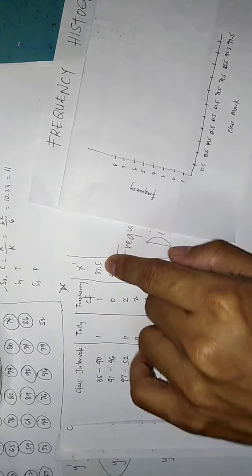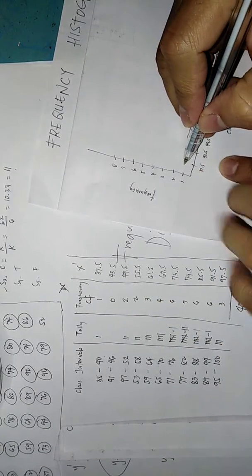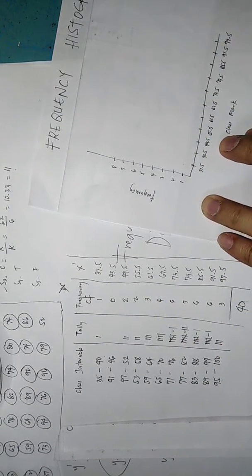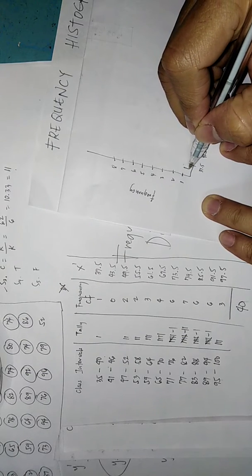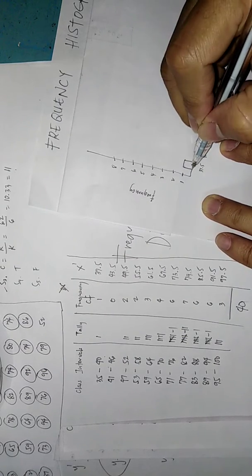I-graph na natin bawat isa. So, tingin tayo kay letter D. Step number 4. According to the rule, plot each class interval in terms of its frequency and class mark by aligning them using a rectangle. So, kada isa, i-align natin using rectangle. Halimbawa, yung 37.5, ang katapat niyang frequency ay 1. So, eto. Gagawa kayo ng rectangle. Right? Patayo.